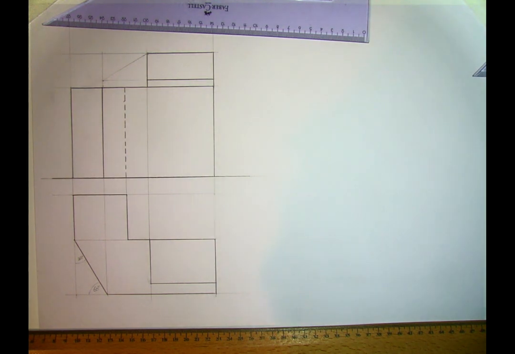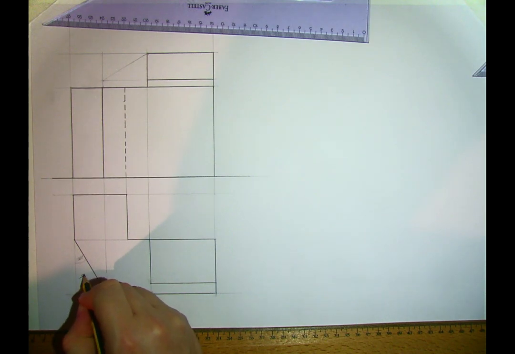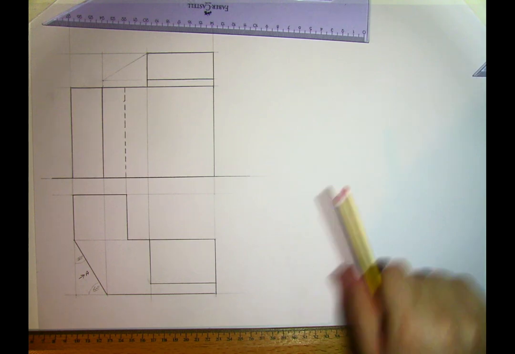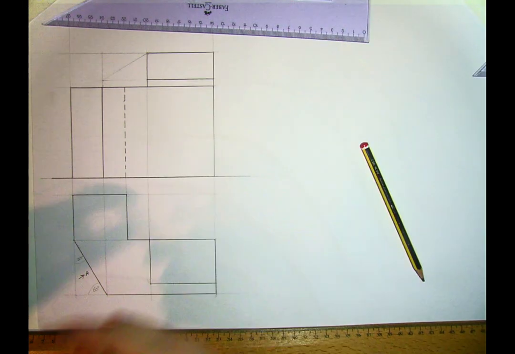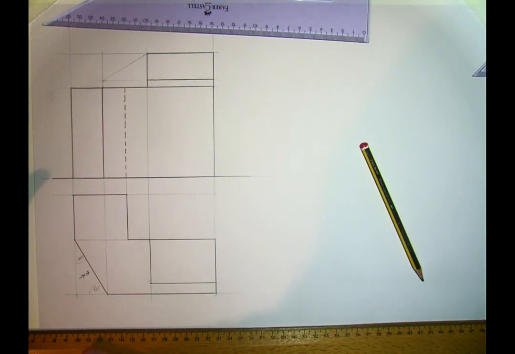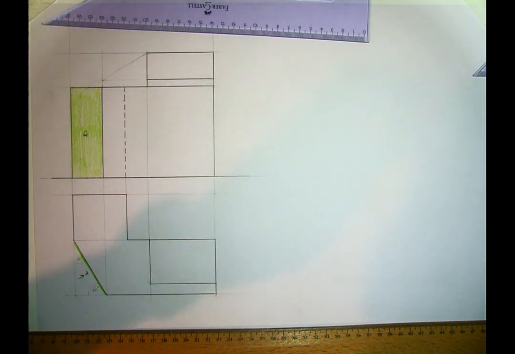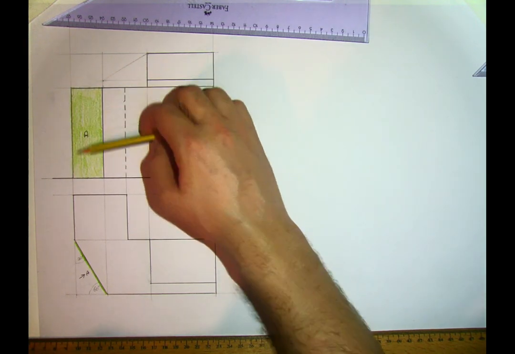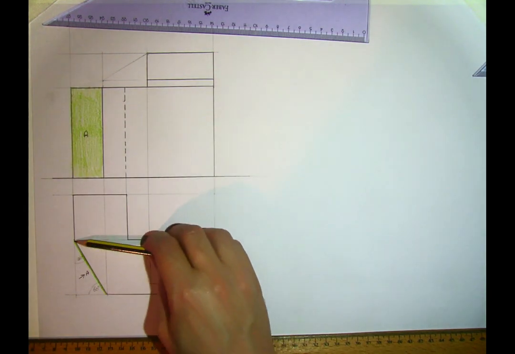So that's part A completed, part B completed, and finally part C is to draw an auxiliary elevation of the structure, so the whole structure, not just surface A, which will include the true shape of surface A. So this surface in here is surface A. If we want to find the true shape of it, we need to look in perpendicular to it. I've just shaded this in, this is surface A in the elevation. This is it in plan.